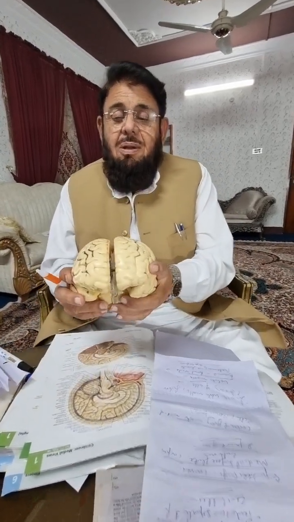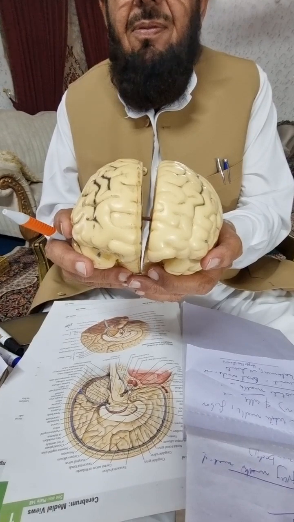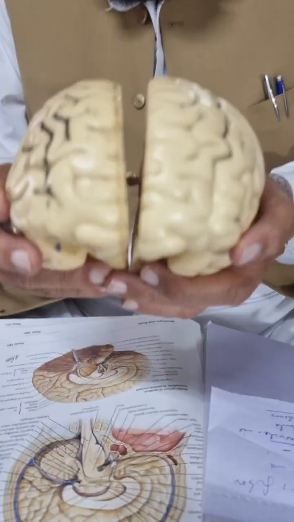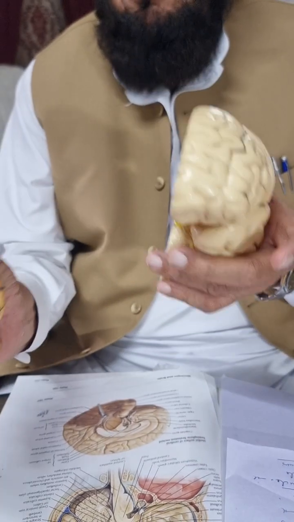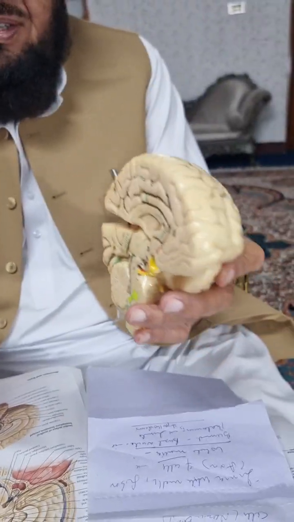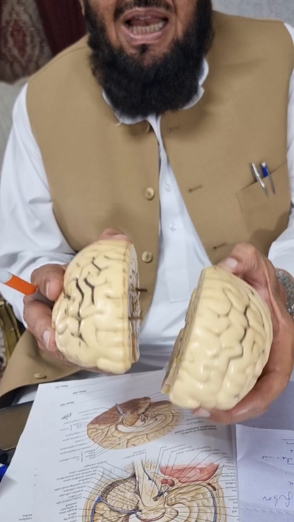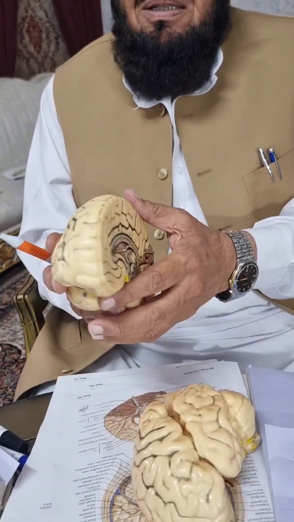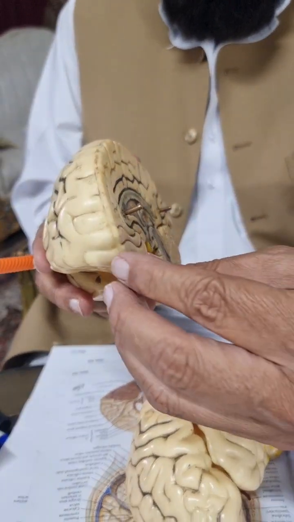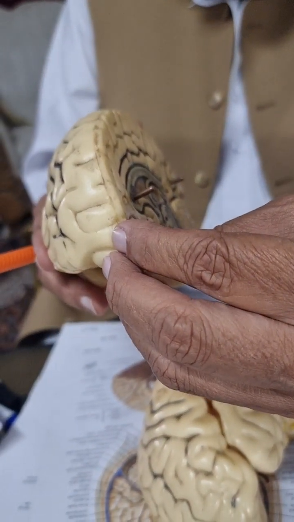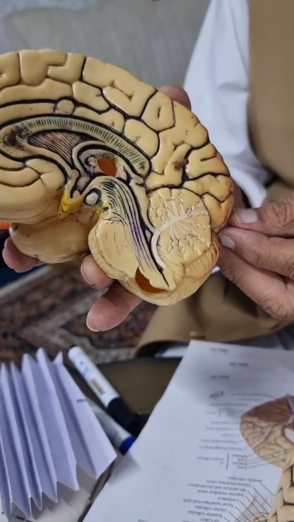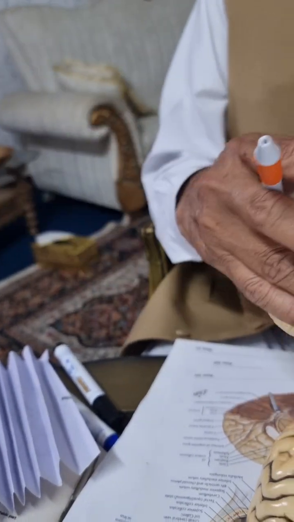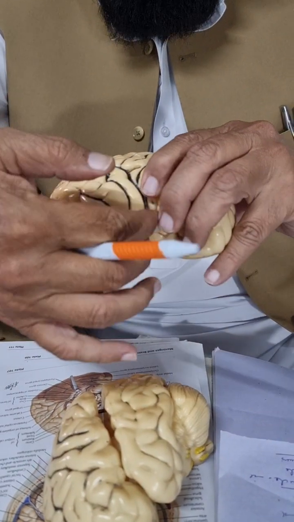Look, the cerebrum is the biggest part of the forebrain, and it has two hemispheres, the right cerebral hemisphere and the left cerebral hemisphere, lying inside the cranial cavity. It consists of the anterior pole or frontal pole, and then the posterior pole or occipital pole, and then this temporal pole.